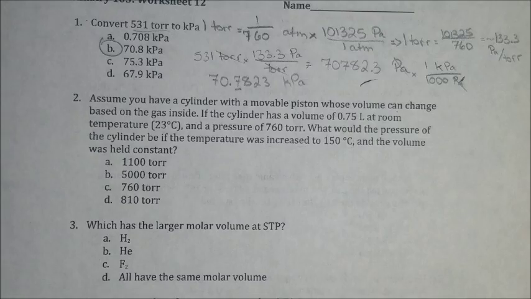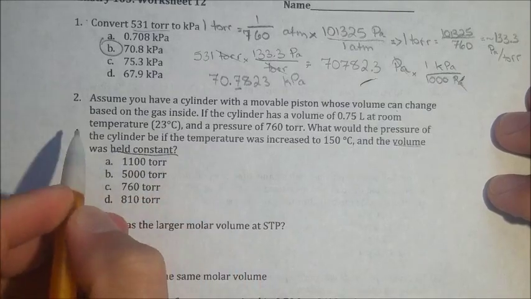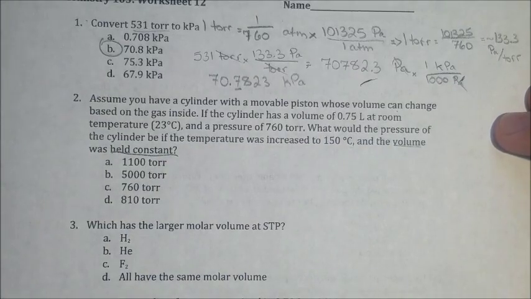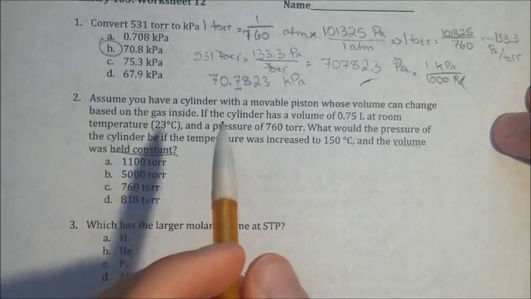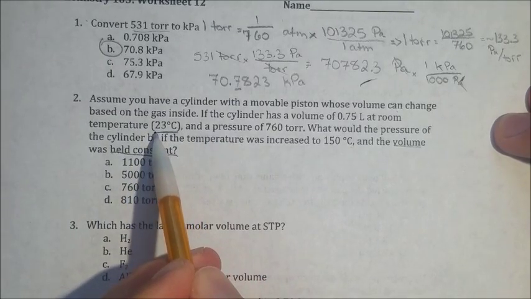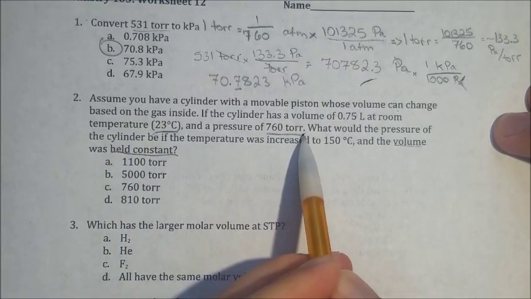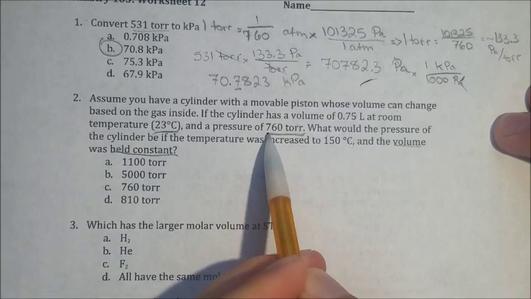So this immediately really simplifies our problem, because here if the volume is held constant, then it doesn't really matter what the volume was. And all we want to pay attention to is the temperature that we started with. This is our initial temperature. And the initial pressure that we started with, here 760 torr, it's 1 atmosphere.